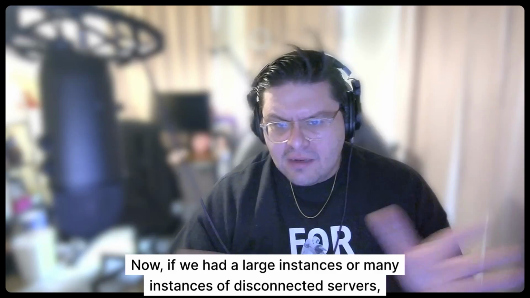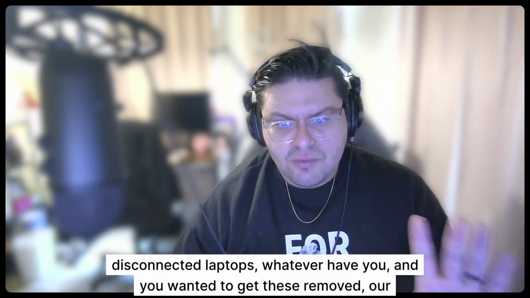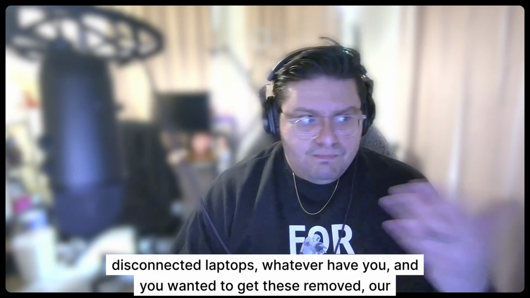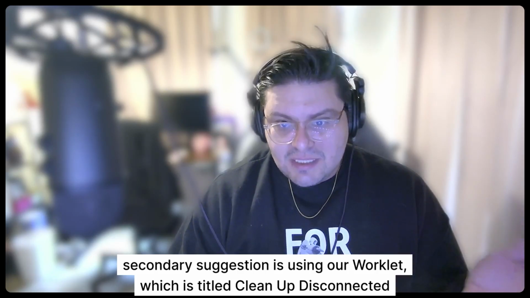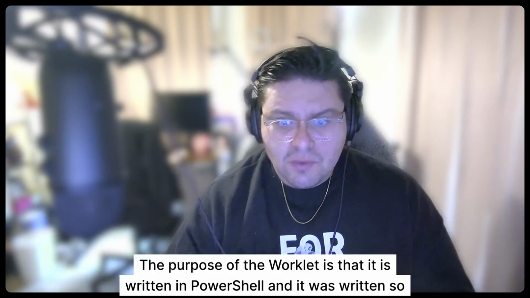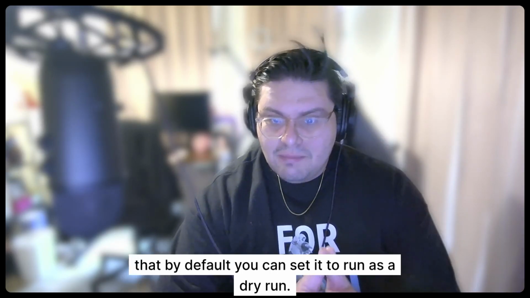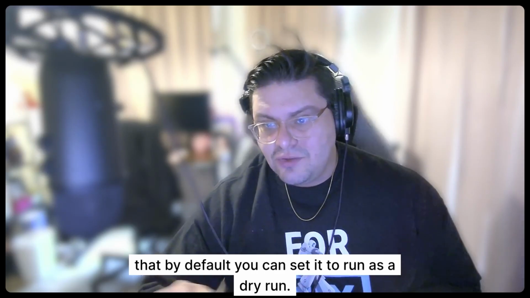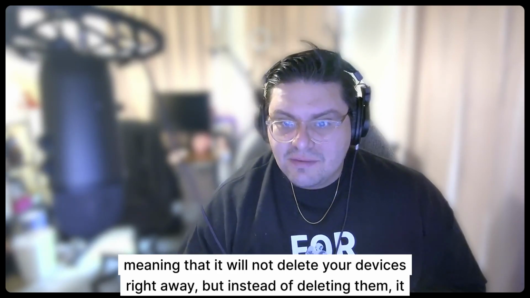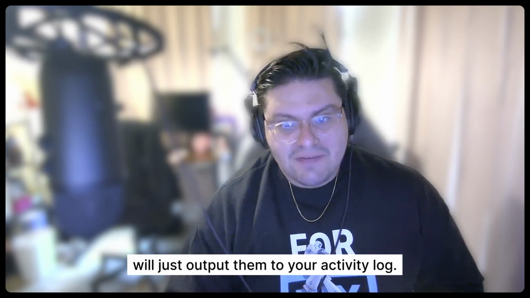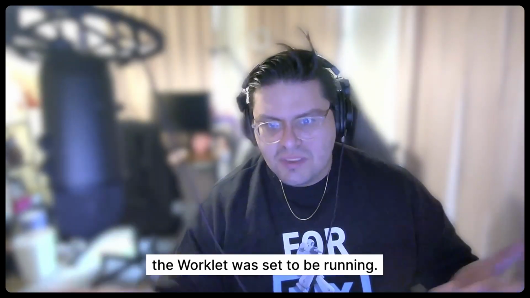Now, if we had a large number of disconnected servers or disconnected laptops, whatever have you, and you wanted to get these removed, our secondary suggestion is using our worklet, which is titled Clean Up Disconnected Devices. The worklet is written in PowerShell, and it was written so that by default, you can set it to run as a dry run, meaning that it will not delete your devices right away. Instead of deleting them, it will just output them to your activity log, and you could go through an itemized list of the devices that would have been removed if the worklet was set to be running.